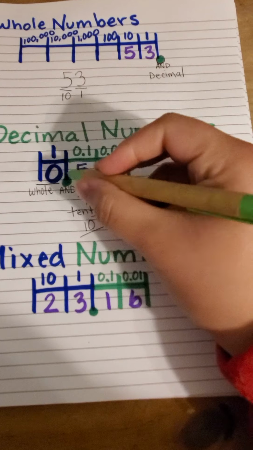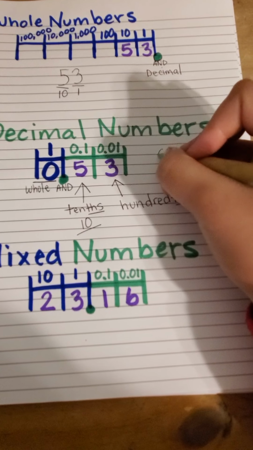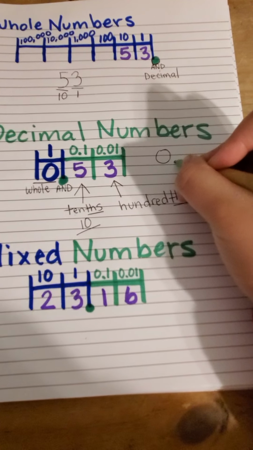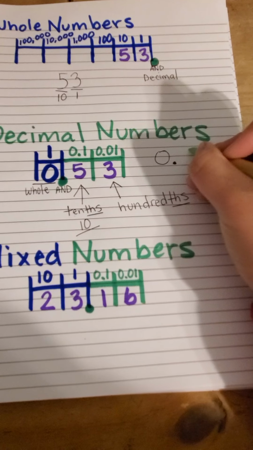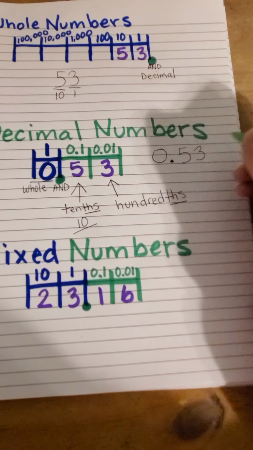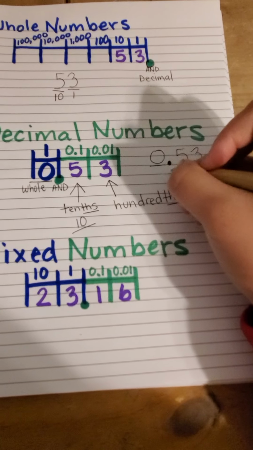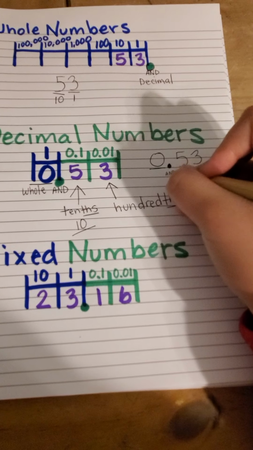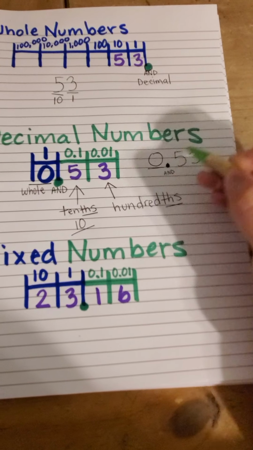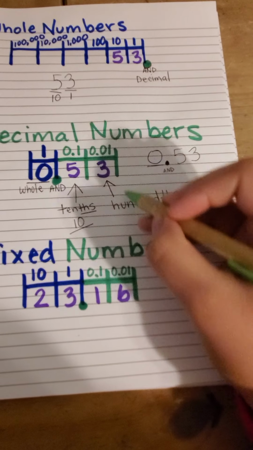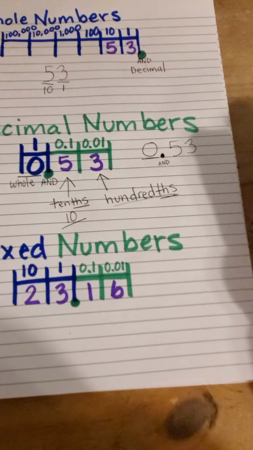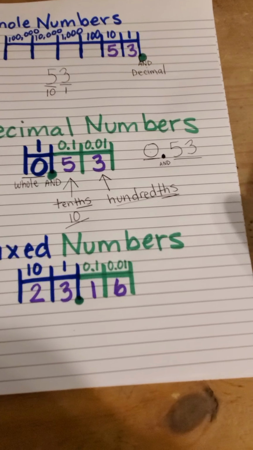So if I write down this decimal, I'm going to bring it out. This is how I'd read it. I have 0 and, remember we say and for the decimal, 0 and 53 hundredths, because I have 53 of them.